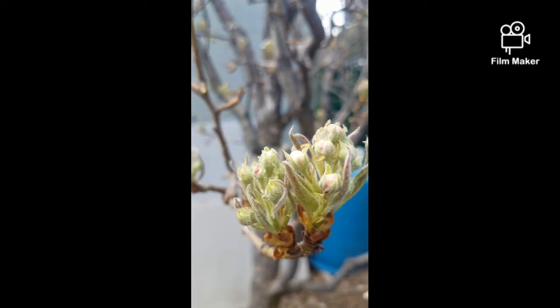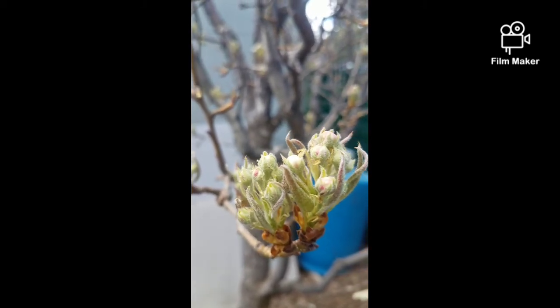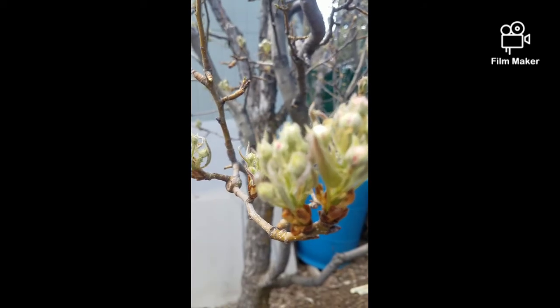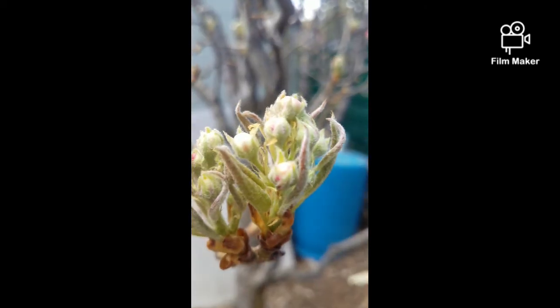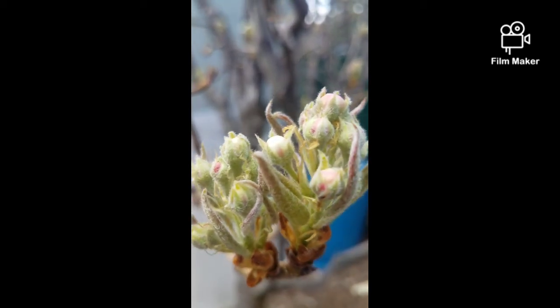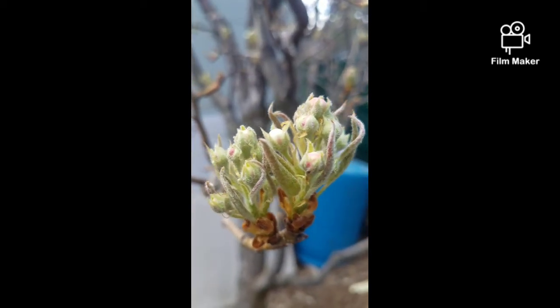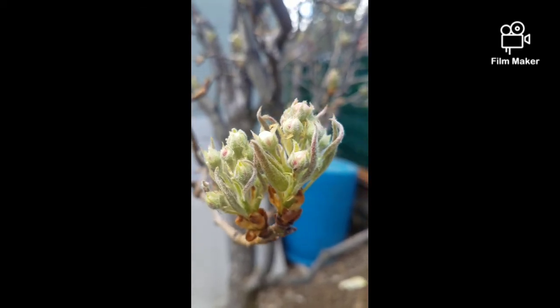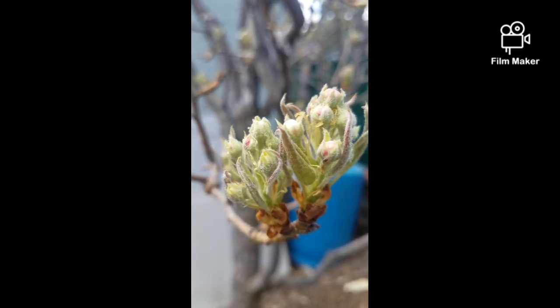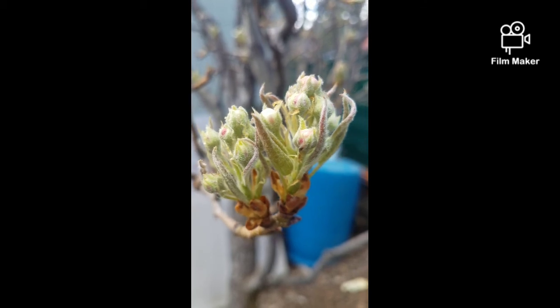These are buds on a pear tree. You can see the leaves of this one, and then the small buds, you can see a little bit of pink inside, and those should also be opening within the next few days, and each of those flowers will have the potential to get pollinated and then grow into a pear with seeds inside.